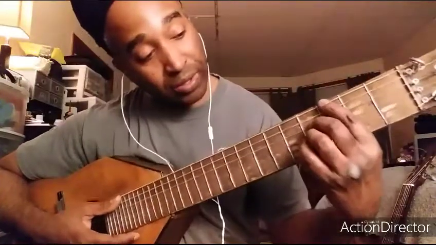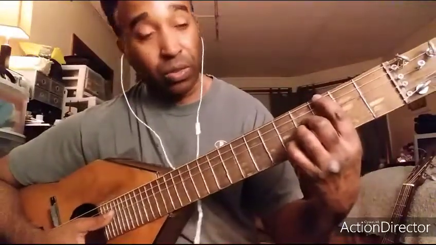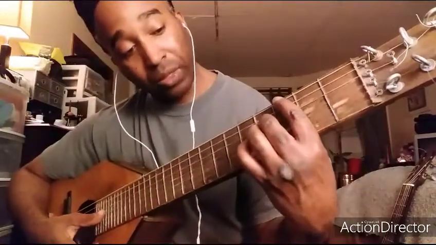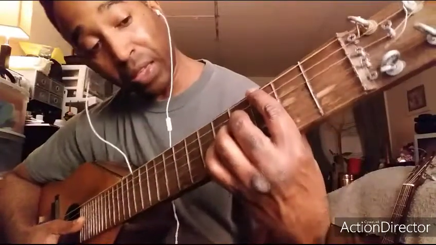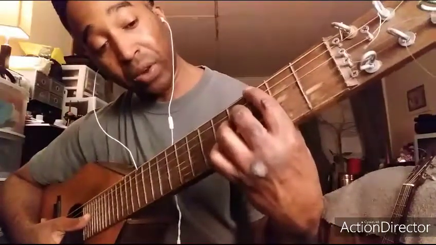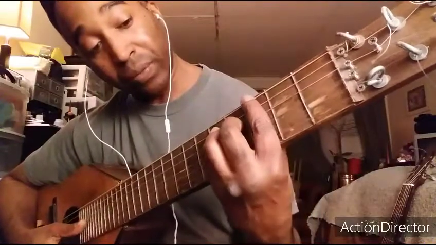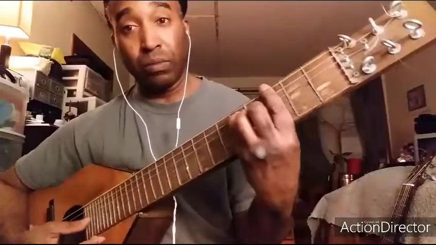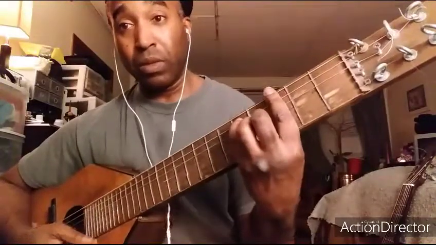Now, you could do that, or you can press, keeping your pointer finger on the 3rd fret of the 6th string. You can have your middle finger on the 4th fret of the 4th string and ring finger on the 4th fret of the 3rd string. Bar the entire 3rd fret with your index finger and place your pinky on the 5th fret of the 5th string. That's also a G major 7th chord.